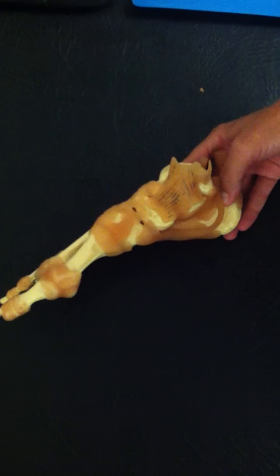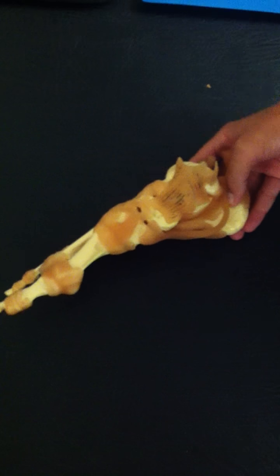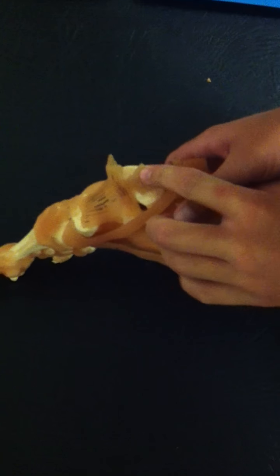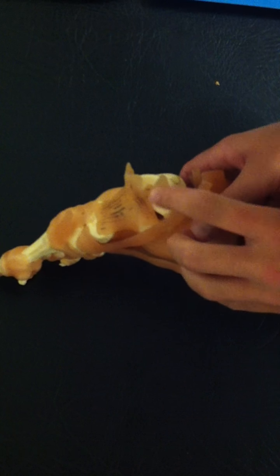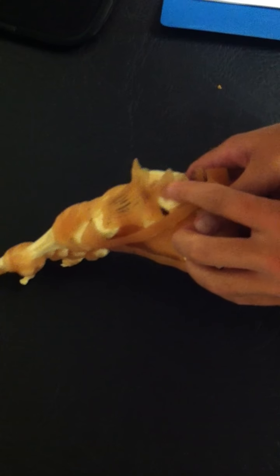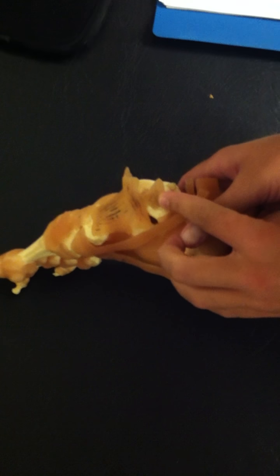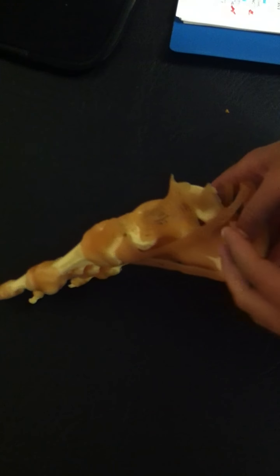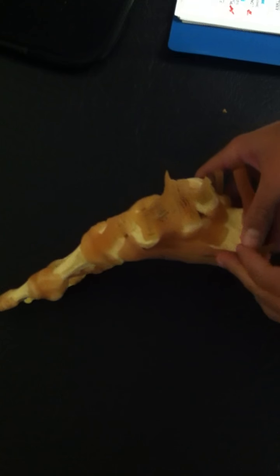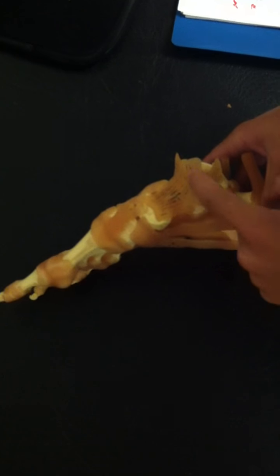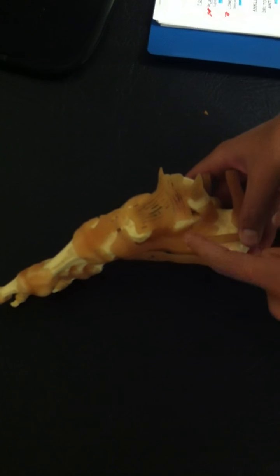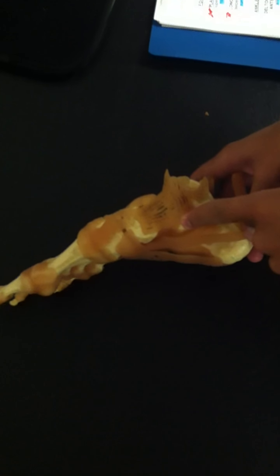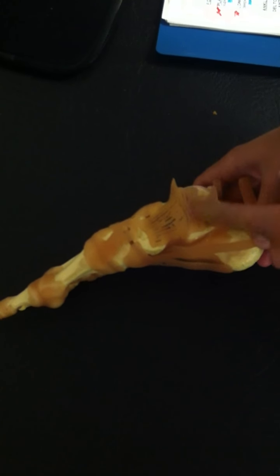Next is your posterior talotibial, which is this one right here, on the back of the medial side. Your posterior talotibial goes from your talus to your tibia too. Next is your calcaneotibial, which is this one in the middle. That goes from your calcaneus to your tibia.